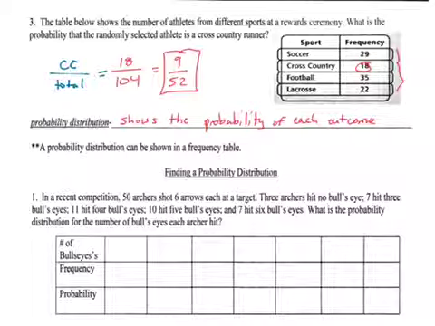So a probability distribution shows the probability of each outcome. Probability distributions can be shown in frequency tables. So here we're talking about finding a probability distribution.